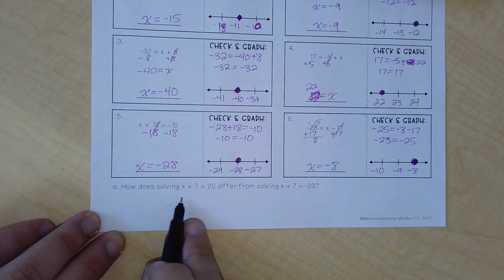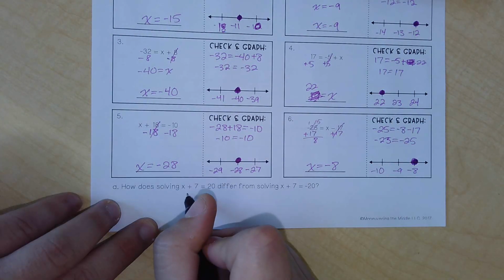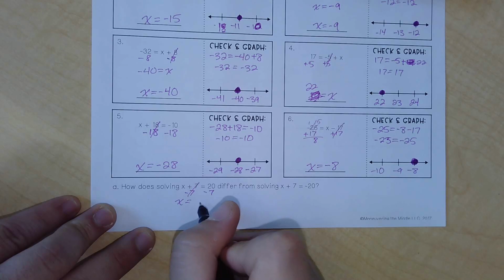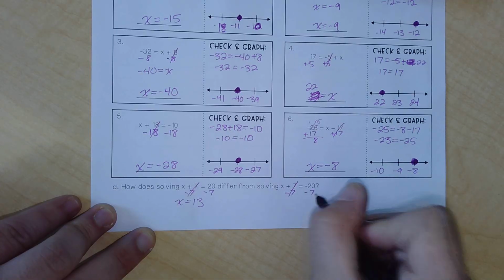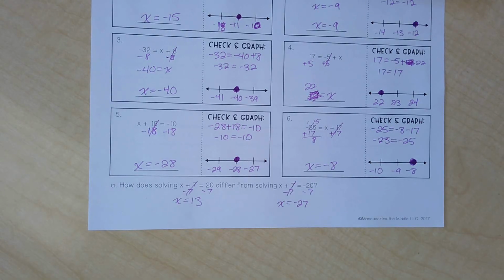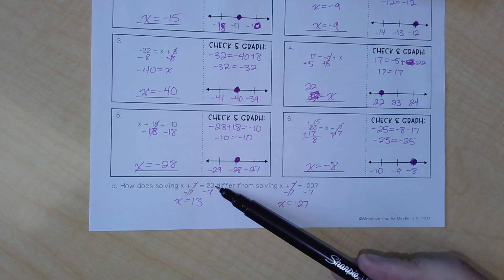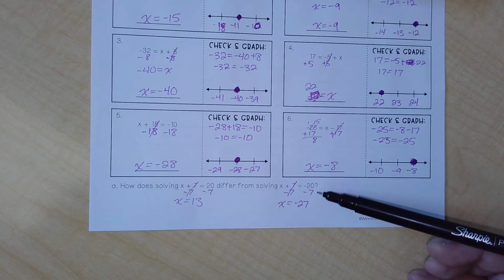Question A here says, how does solving x plus 7 equals 20 differ from solving x plus 7 equals -20? Okay, well, let's find out. Again, we isolate the variable by performing the inverse operation. We have x is equal to 20 minus 7, which is going to be 13. But if I subtract 7 here and subtract 7 here, I have x is equal to -27. So there's a pretty big difference here, in that we calculated a negative value compared to a positive one. In essence, this is a greater absolute value, so it's 20 minus 7. Whereas here, they're both negatives, so you're really just adding them.